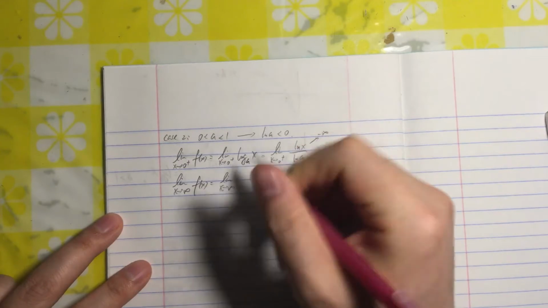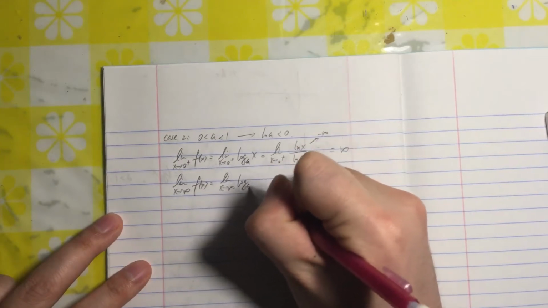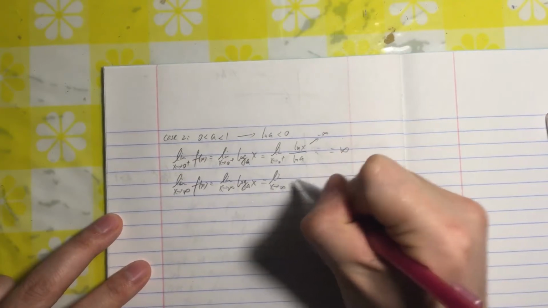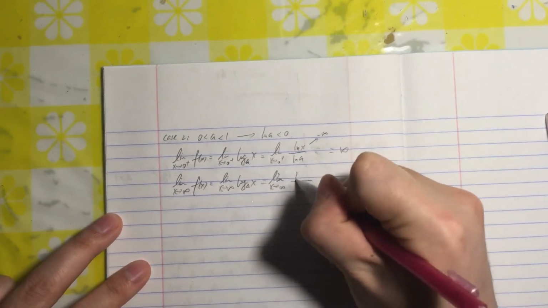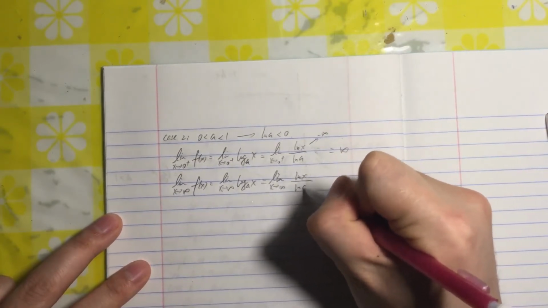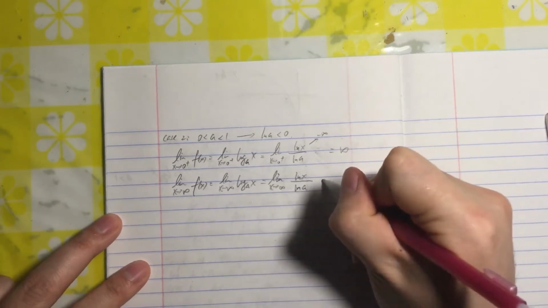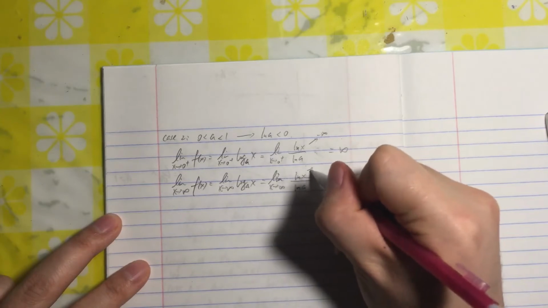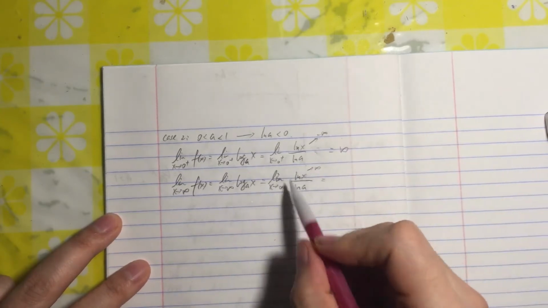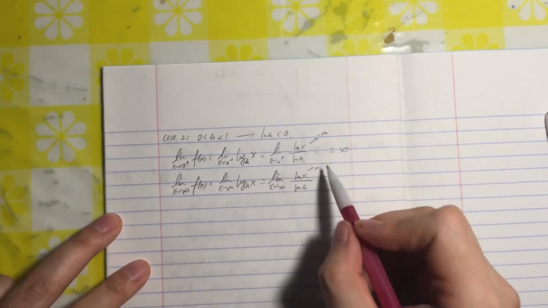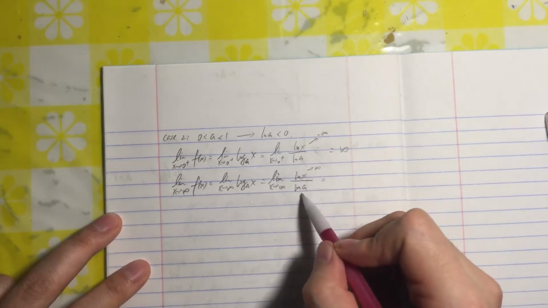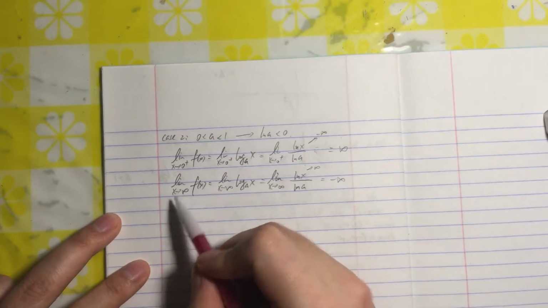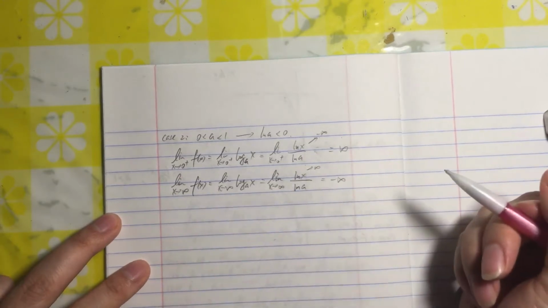function f is log base a of x. That can be rewritten as ln of x over ln of a. We know that when x approaches infinity, ln of infinity is infinity. On the bottom, ln of a is less than 0. Infinity over a negative number is negative infinity. So when x approaches infinity, f of x approaches negative infinity.